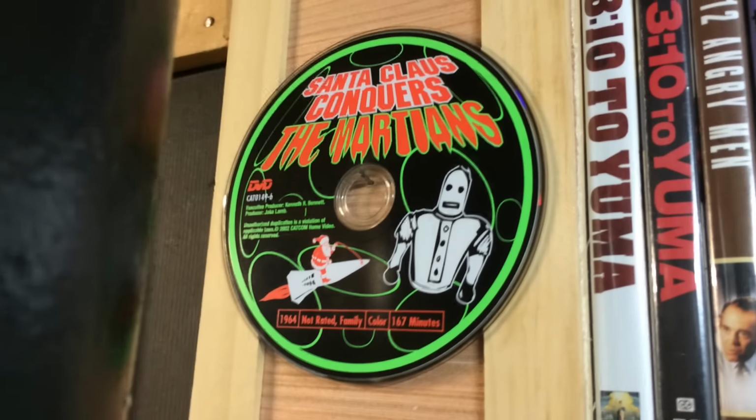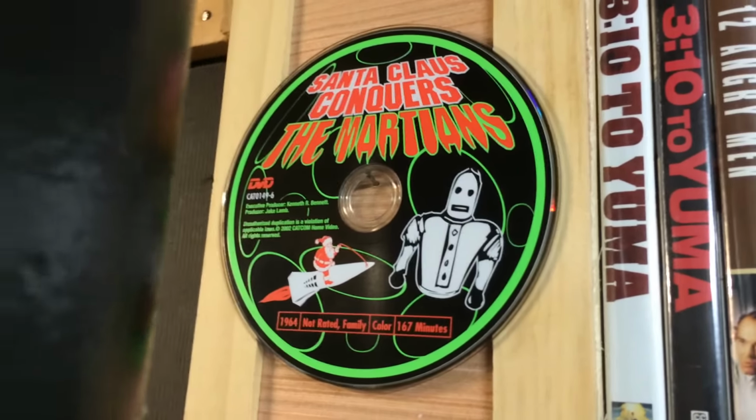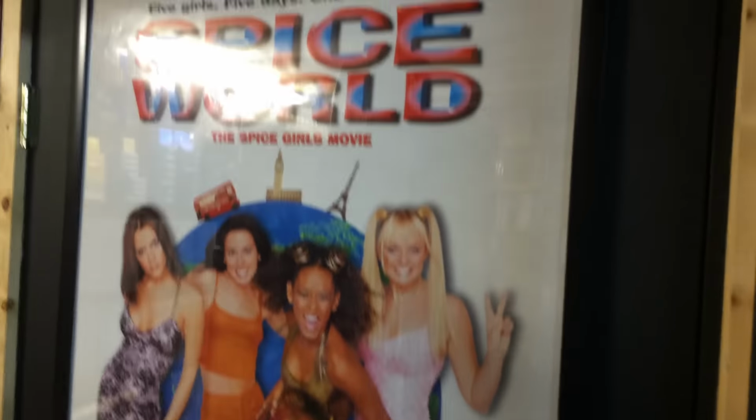I didn't need the disc because I do already own this on another set, but I had to hang the disc up because it was one of the coolest looking discs I've ever seen. I have my theater room marquee up there. My one and only full-size poster, which is Spice World, because, well, if I'm going to have a full-size poster, why would I choose any other movie?